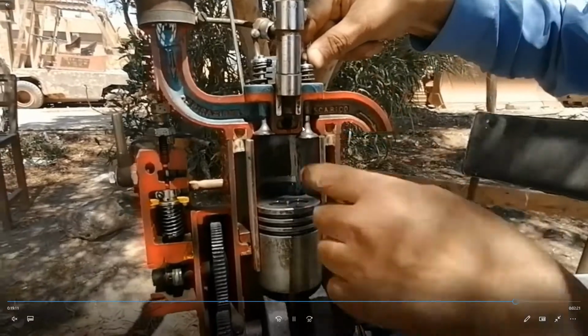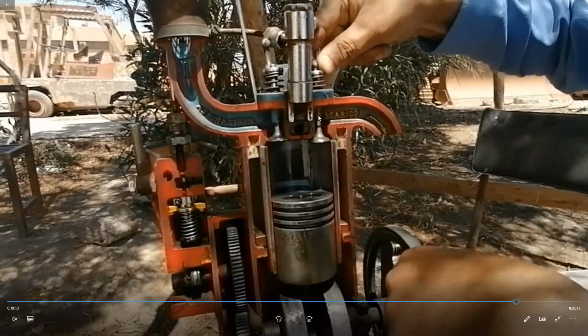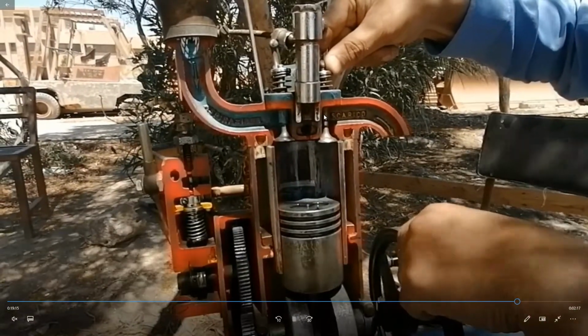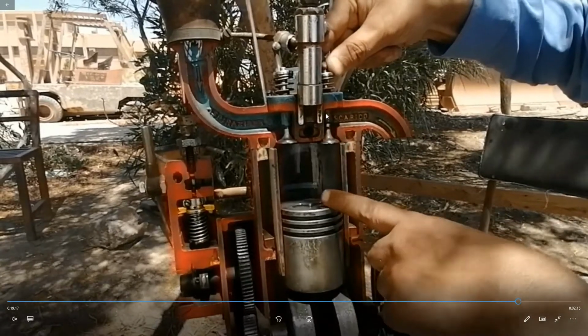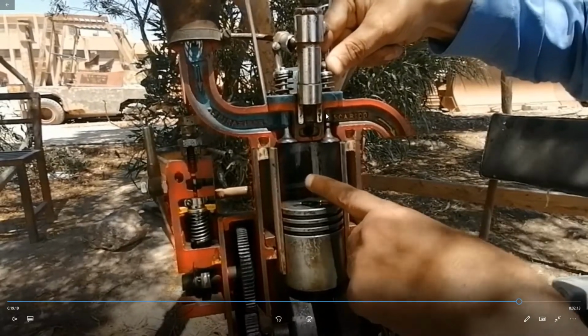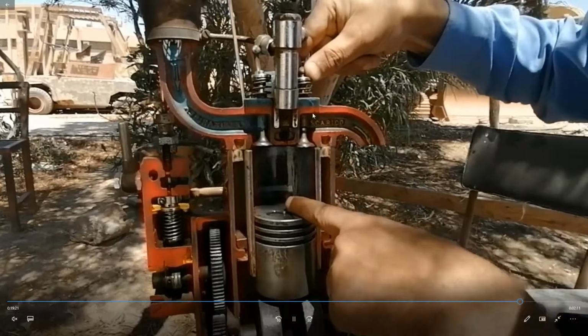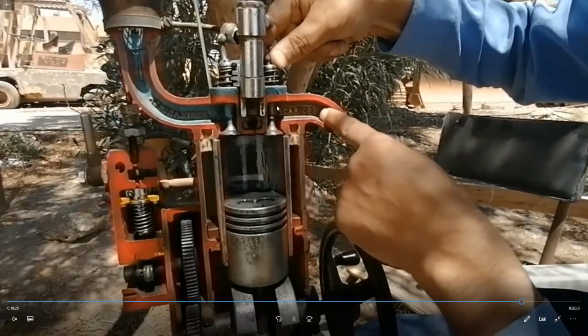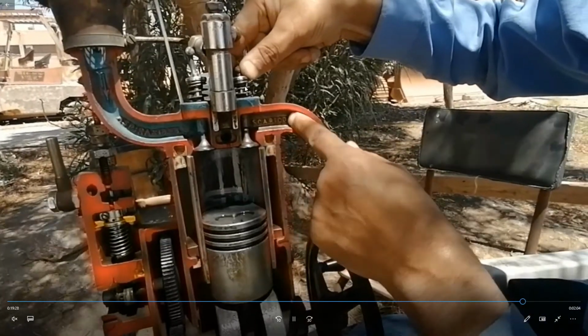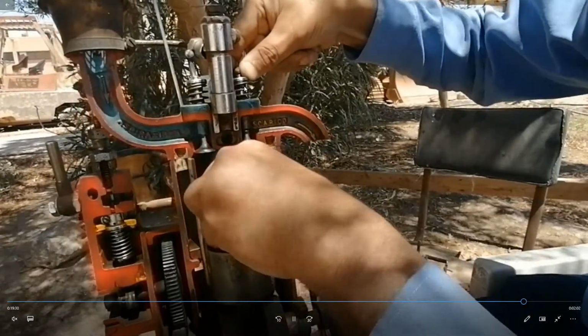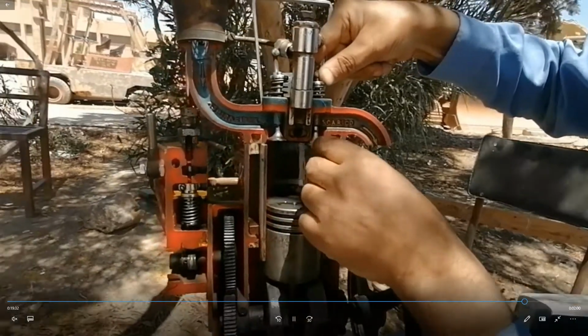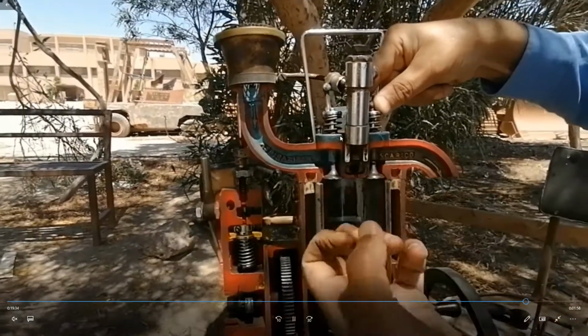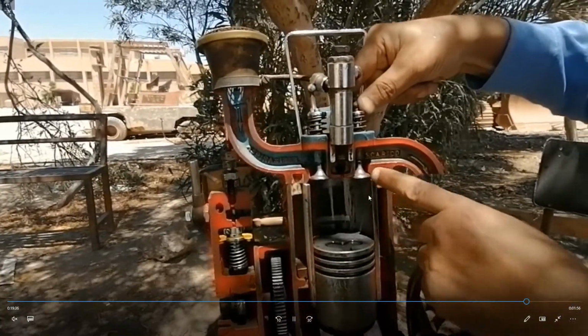Also, when it's open, it can harden the oil seal here, because it's rubber, so it can spoil the oil seal. If the gases go up, they will heat the oil seal itself, so you can make it bad. So it's important to adjust.